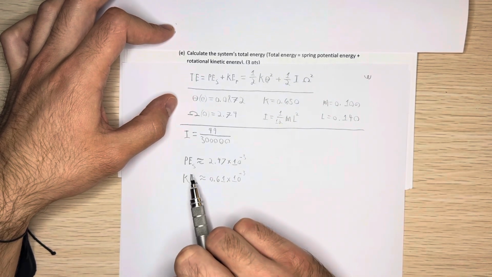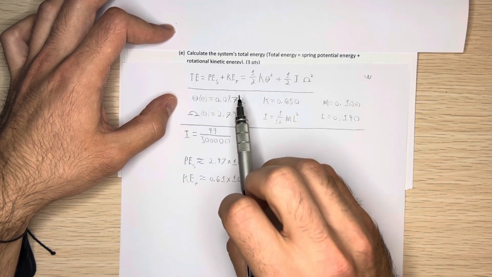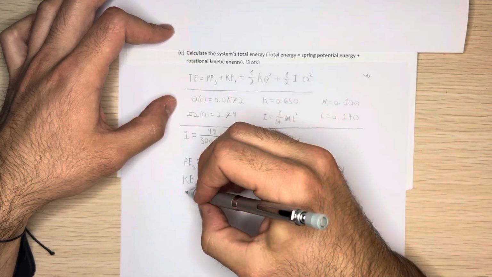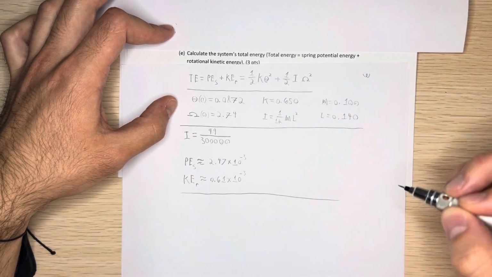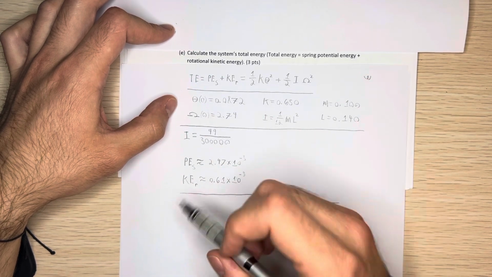So as you can see, our potential energy is much higher than our kinetic energy, which proves that these equations are working as intended. So let's go ahead and find the total energy like it asks for. So we're just going to plug in all these values here.